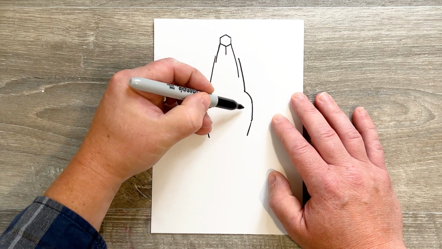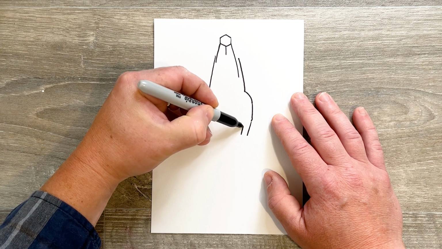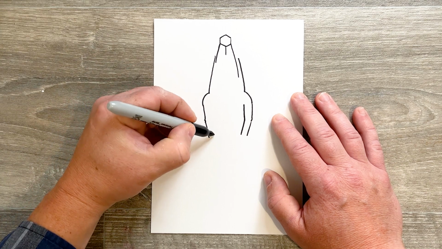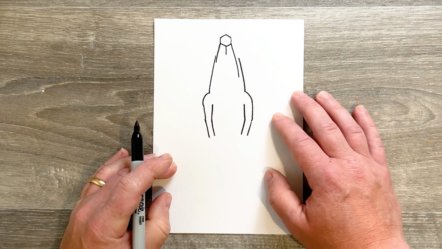Then we can join these up here. So really what we need to do is a bit of a curve there, and we can work a little straight line here. Same on this side. So we can do a line out here to show his arm, and up like that there. Okay.